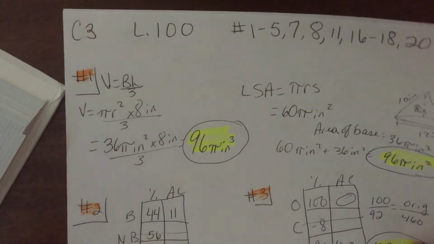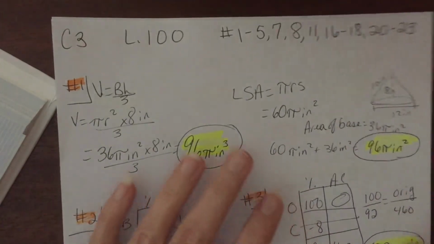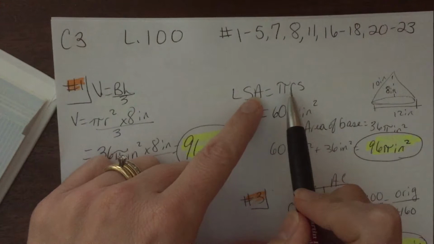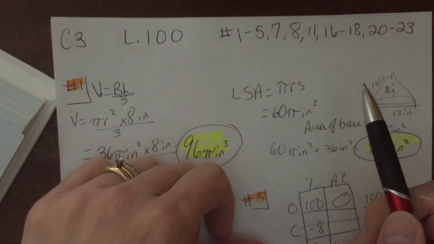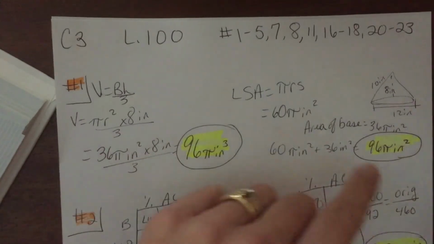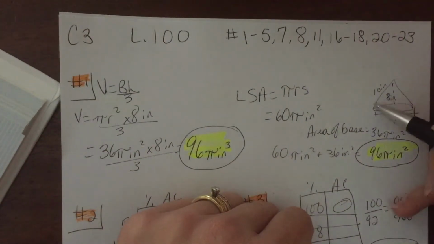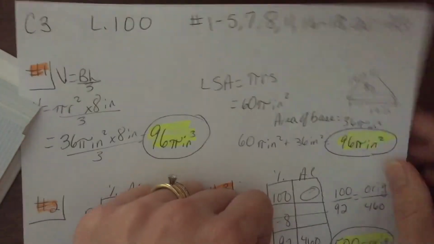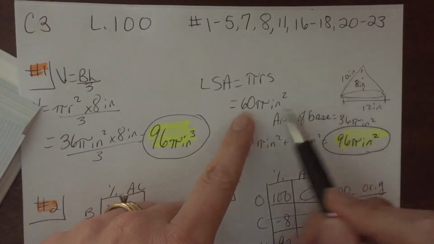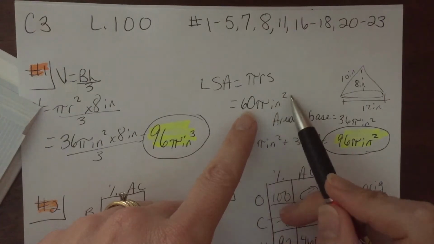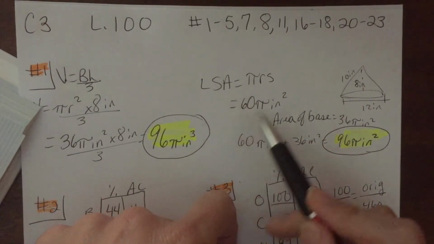So we learned that for lateral surface area, we could use this formula for a cone: pi r s, and s is our slant height. They told us the slant height was 10 on this one. So pi r s, and they said leave pi as pi, r is 6, s is 10, that's 60 pi inches squared. So that's our lateral surface area.